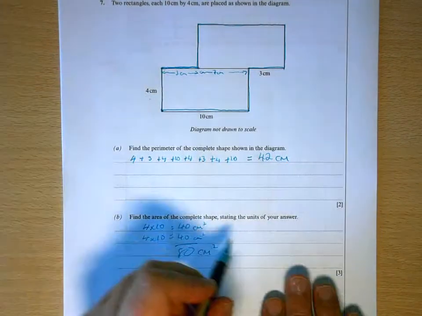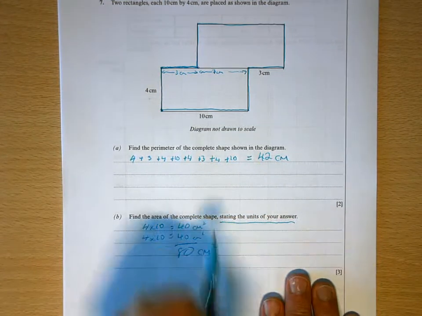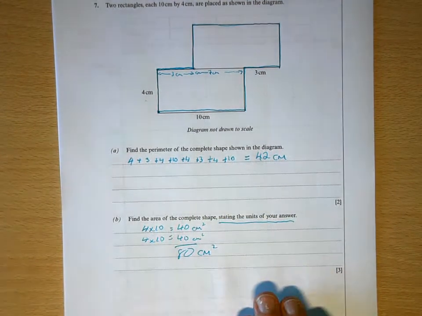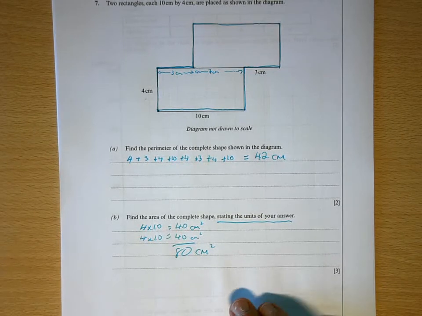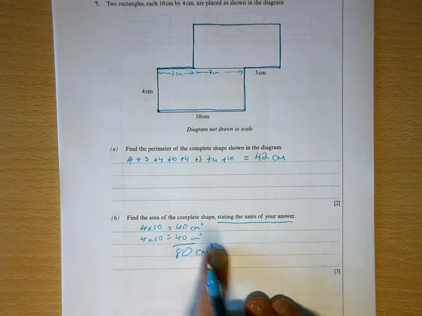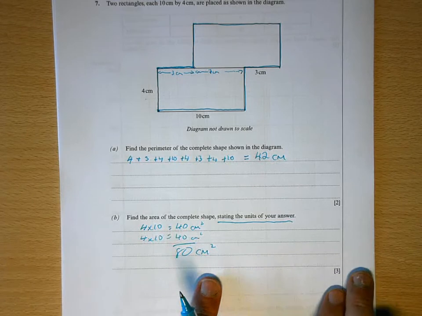And if you look there, that's the question where there is a specific mark for writing that unit down and making it correct. So if you'd just left that as 80 there, you would have only got 2 out of 3 for that question.